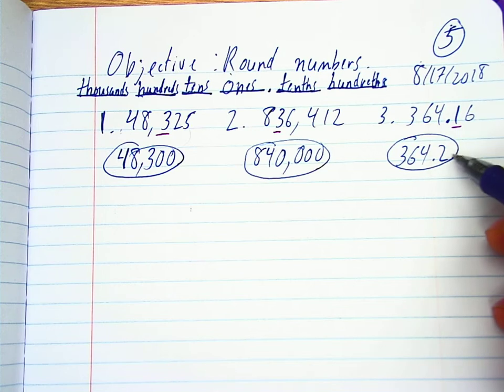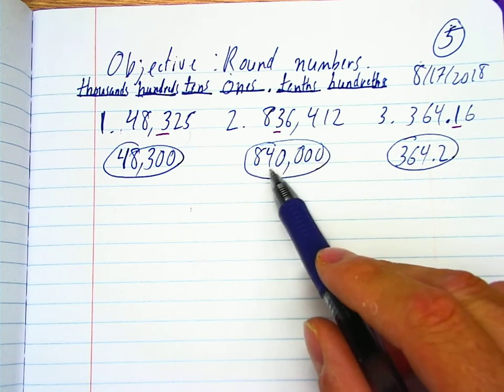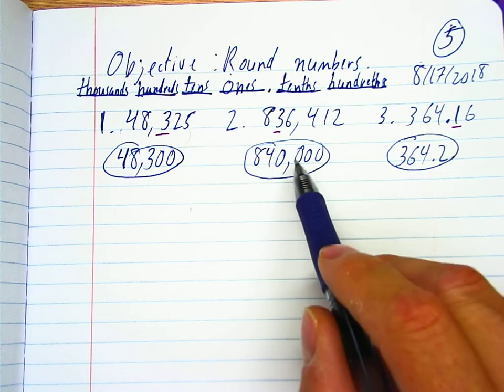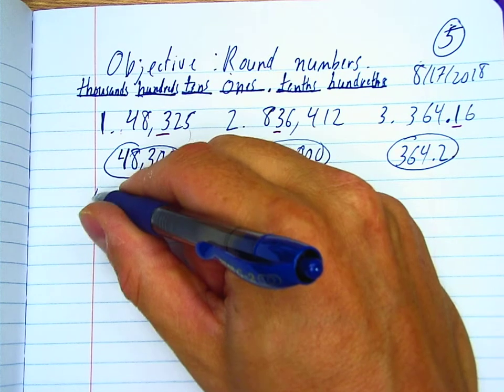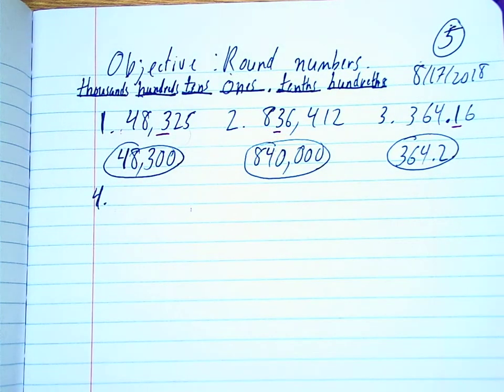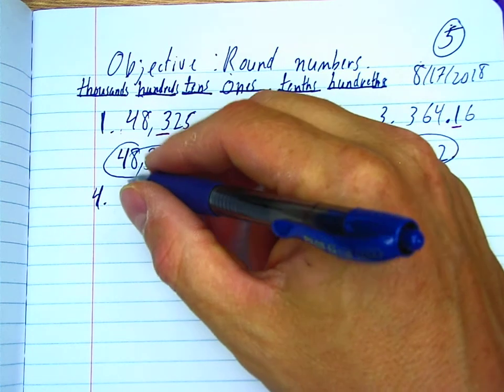In this case, I rounded to the tenths, so I don't carry anything after the tenths. Here I've rounded to the tens of thousands, so I don't carry anything after the tens of thousands. It's called significant digits. This will come up later on in your high school career, more towards the chemistry portion, if you do take chemistry, which most of you will.